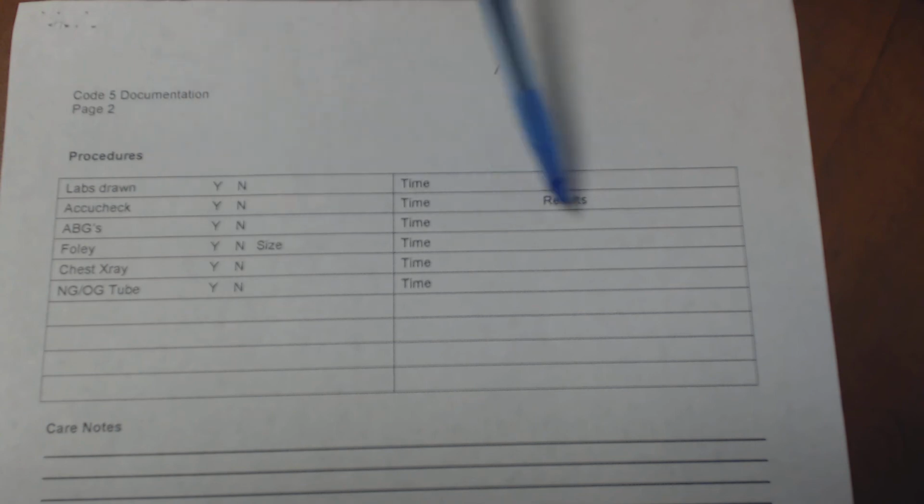Then what time the labs were drawn. Was there an Accu-Check? Were there ABGs? Did a Foley get put in? NG tube? Was there a chest x-ray? And any other kind of notes you'd like to write, you can put down here.